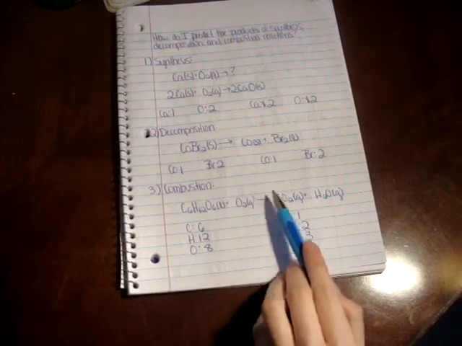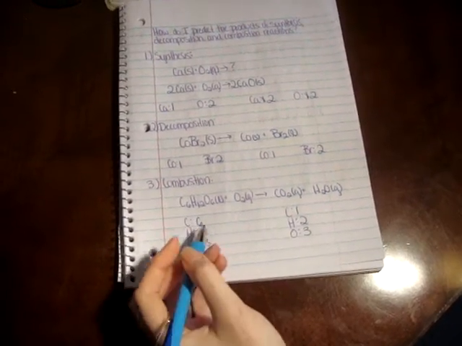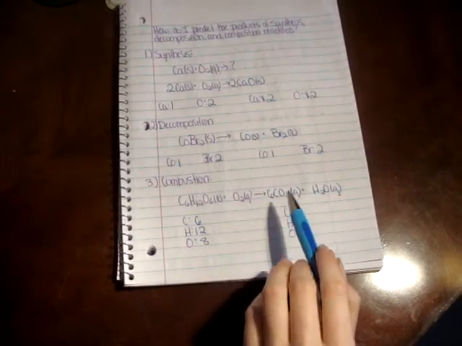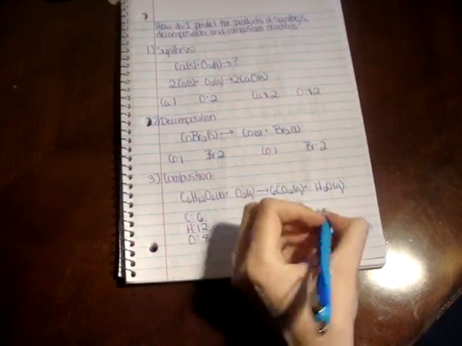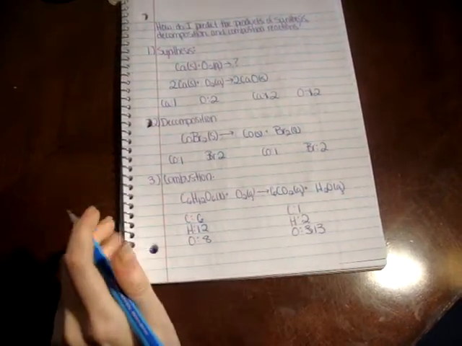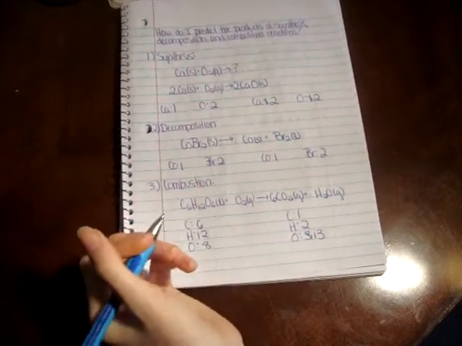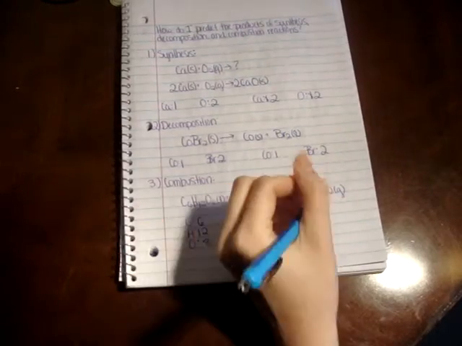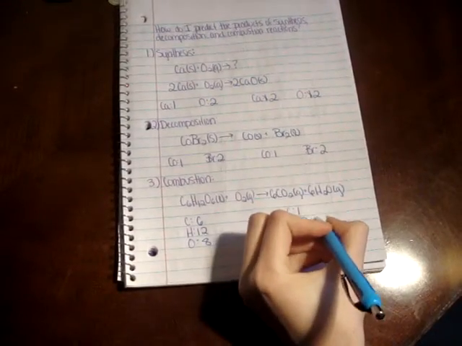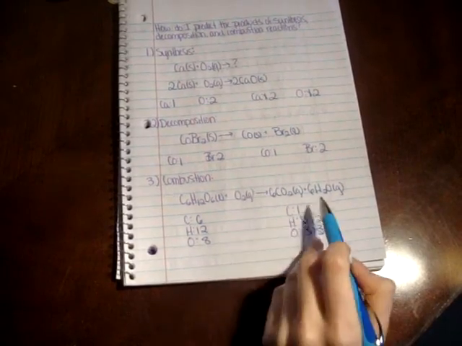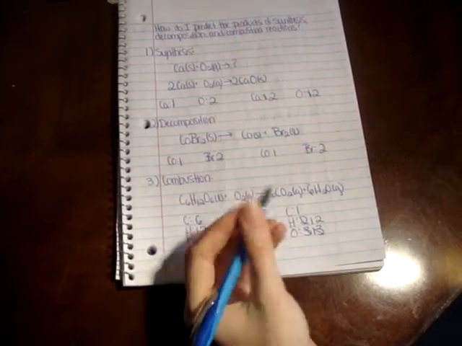So now I have to multiply this carbon dioxide by 6 to balance out the carbons, but that also affects the number of oxygens, which now changes to 13. So now I also have to change the number of hydrogens as well, so I multiply that by 6 to form 12 hydrogens, but my oxygens are now changing again to now become 18.